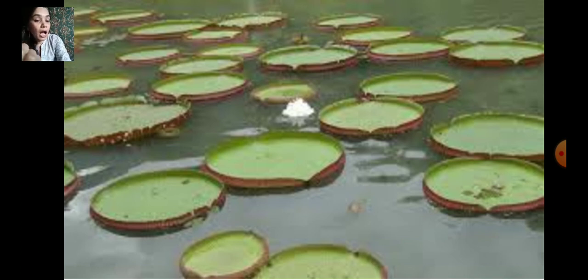The stems are very flexible. Flexible means they can bend this side and that side. So they bend along with the flow of water and make sure that the leaves are always above the water. Whether the level of water rises or falls in the water body, they always float.